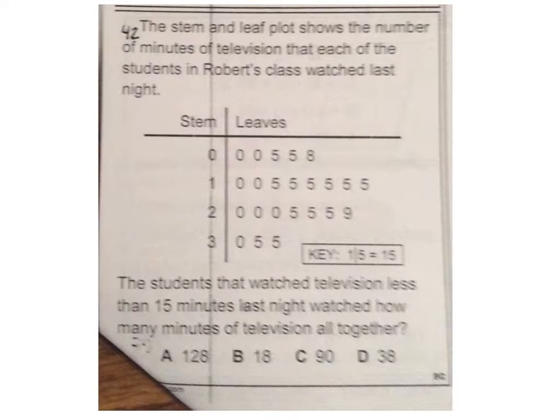Number 42. The stem and leaf plot shows the number of minutes of television that each of the students in Robert's class watched last night. So we have our stem, which is the tens place, and our leaves is the one place according to our key here. 1 line 5 would represent 15 minutes. The students that watched television less than 15 minutes last night watched how many minutes of television altogether?